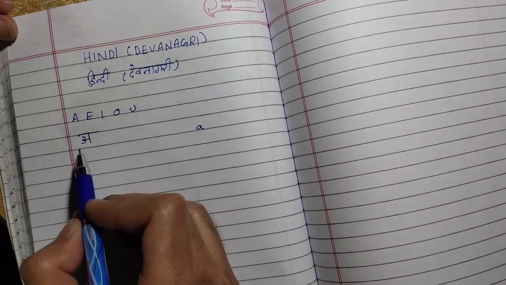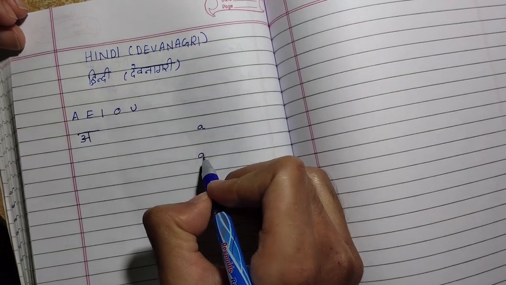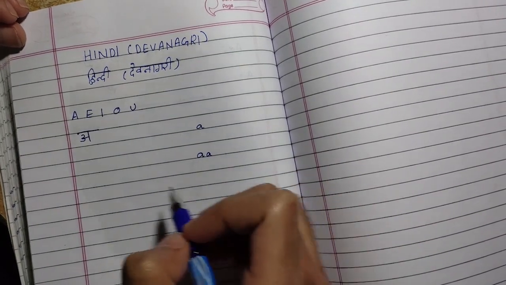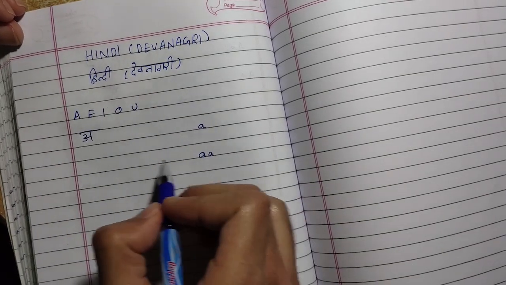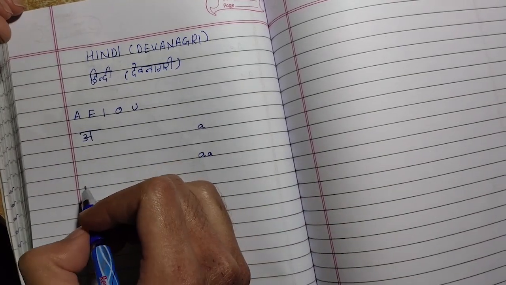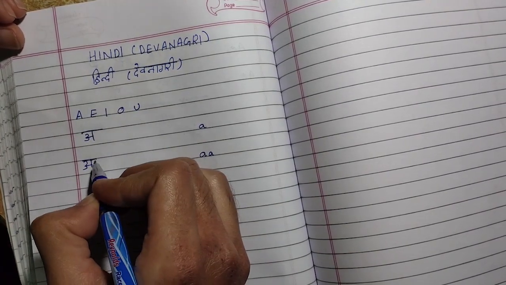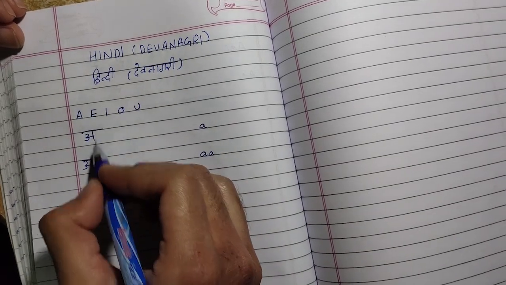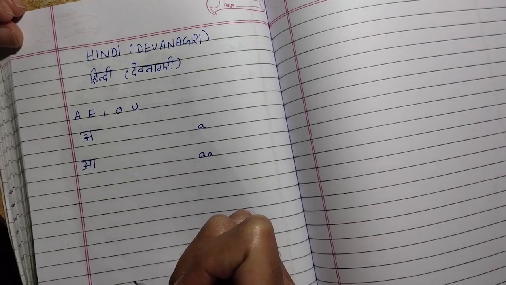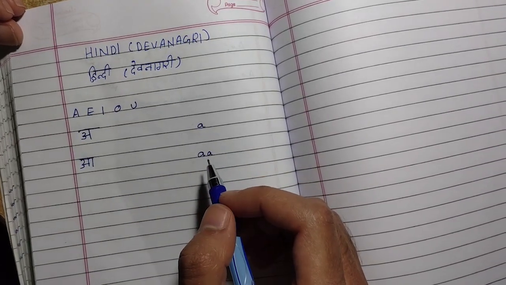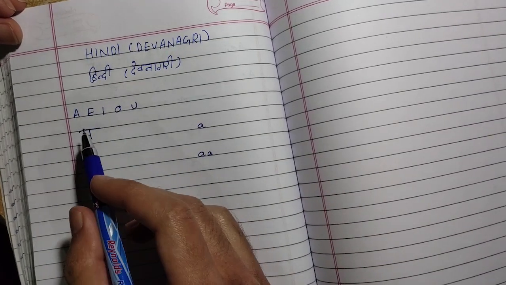Now there's another variant of A, which is called A. How is A drawn? It's very similar to A. We're going to write A, and now we're going to draw another line. If you see, I just drew another line to A, and it became A. Now we're going to write A.